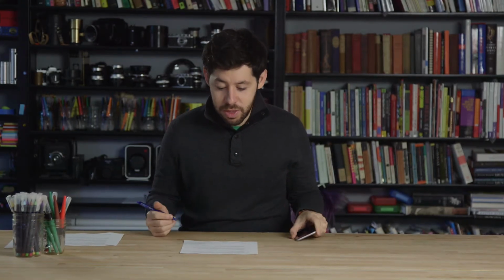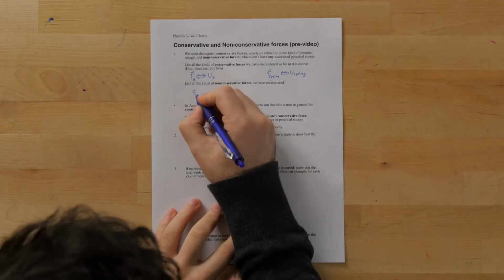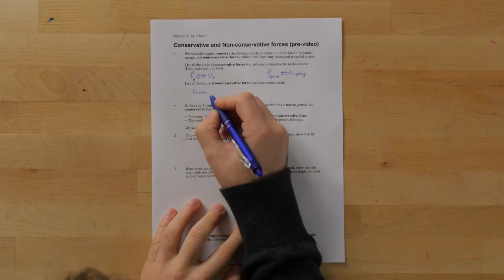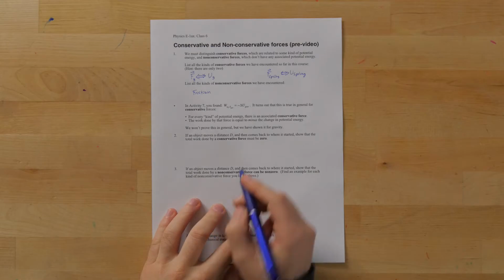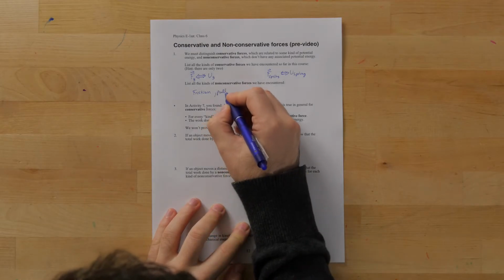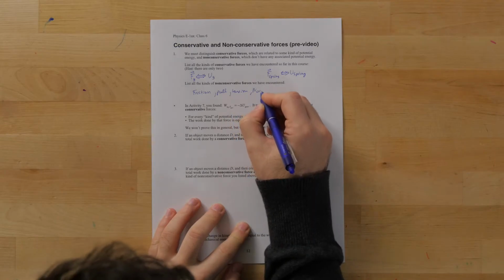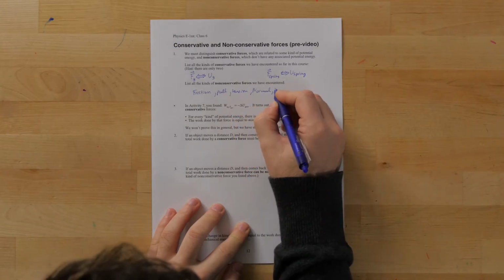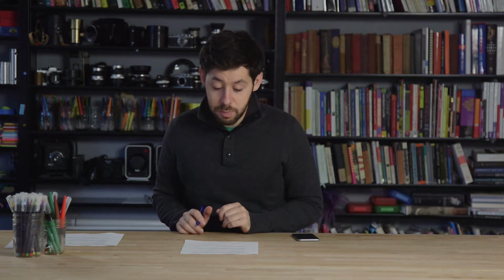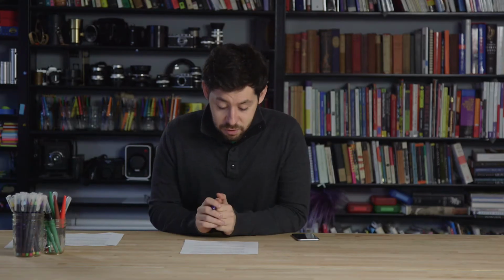Now, there are forces that don't have that feature. Things like friction. Right? Friction is a non-conservative force. Or pull, or tension, or normal, or drag. So all of these are non-conservative forces because there isn't a potential, something that tells you if the object's here, that's how much potential energy it has. And so those are non-conservative forces.